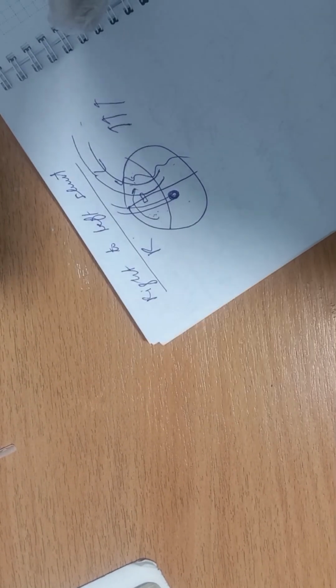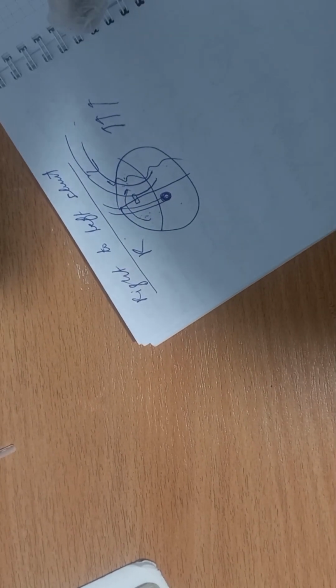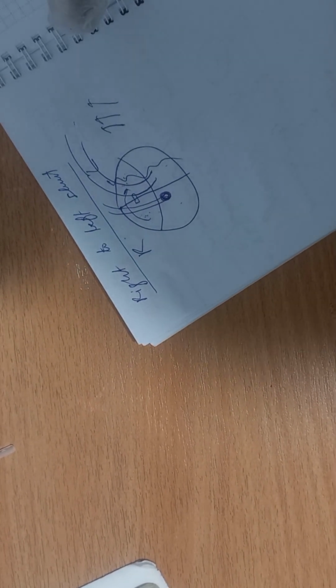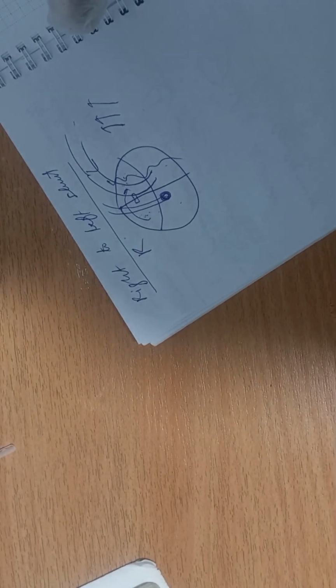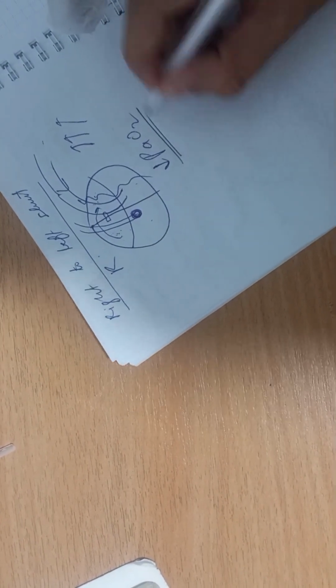So the level of oxygenation in our systemic circulation will go down, because the blood which is going there is not purely oxygenated, it has deoxygenated blood mixed in it also. That will lead to decreased partial pressure of oxygen.